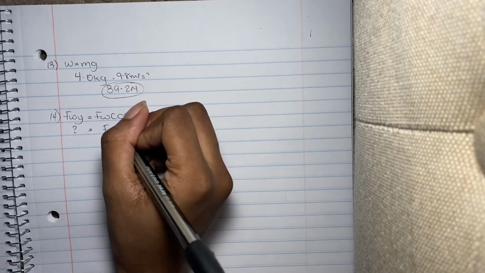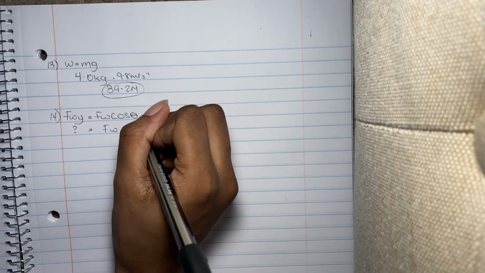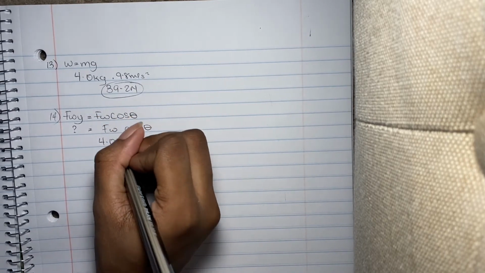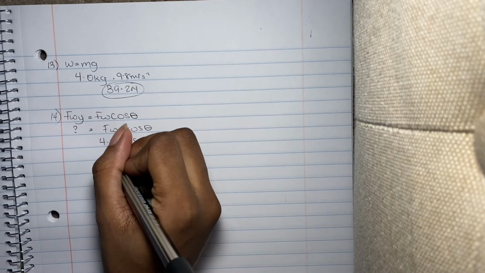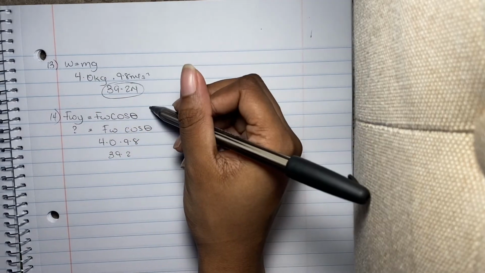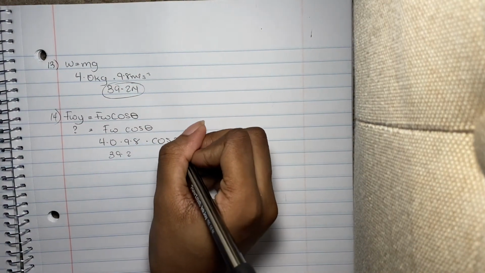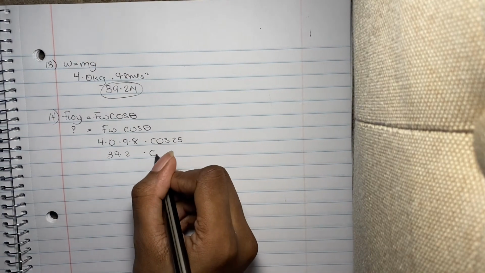We need the weight, which is 4.0 times 9.8, or 39.2 newtons, which we solved up here. Then we multiply by cosine of 25 degrees, because that's the theta they gave us.